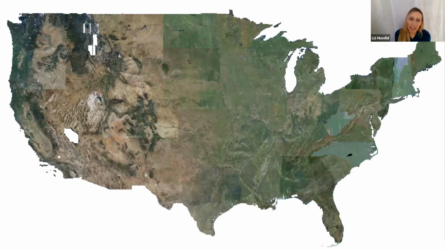So this is a screenshot of the Orthoimagery MRF service. It's currently in beta. So it's out there running, but we're not quite ready for full public release yet. There's still some things we'd like to configure with the speed to make it a little bit faster. All right, next slide.